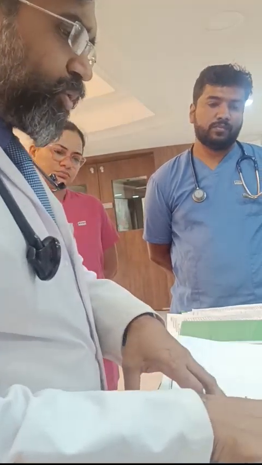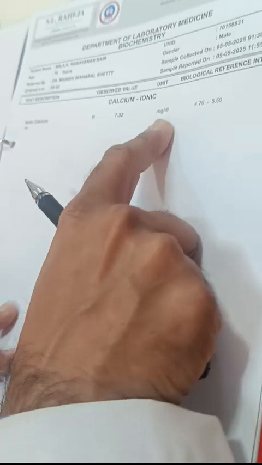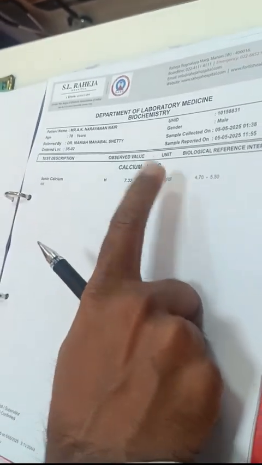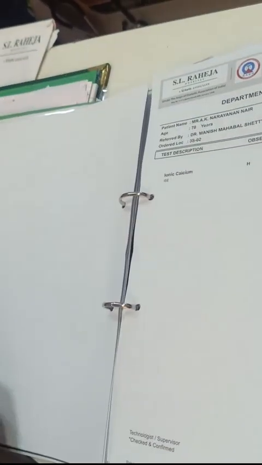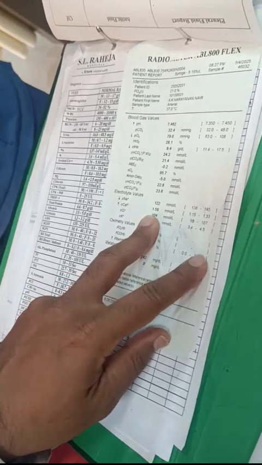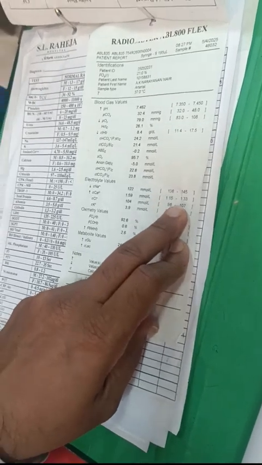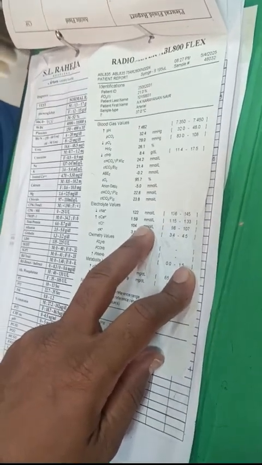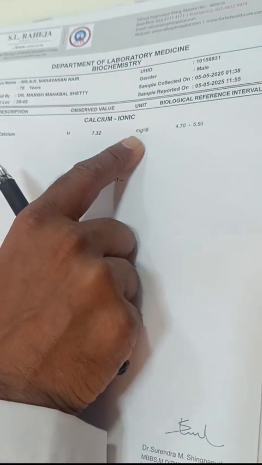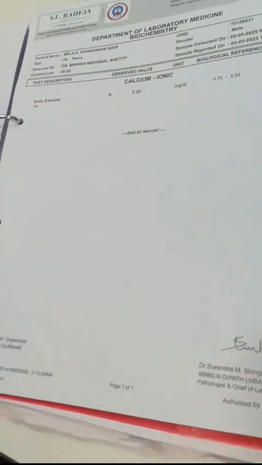Now look, ionic calcium is showing as 7.32 milligram per dl. Remember, this is very different from the other units. If you look at the blood gas, which is done simultaneously, it is showing calcium of 1.59. Here the normal value is 1.15 to 1.33. This is the same ionized calcium, but the unit here is millimoles per liter, whereas there the unit is milligram per dl.